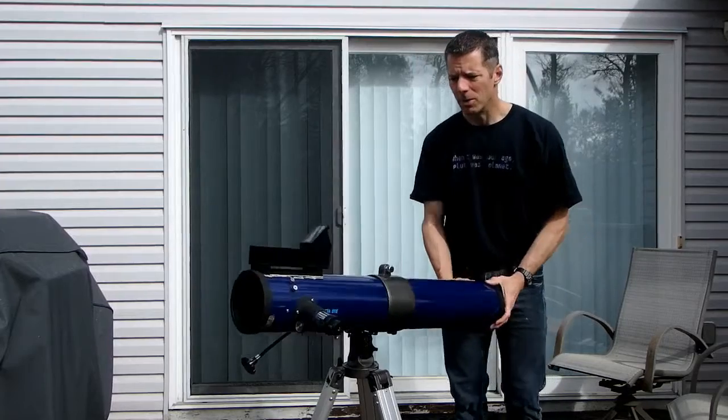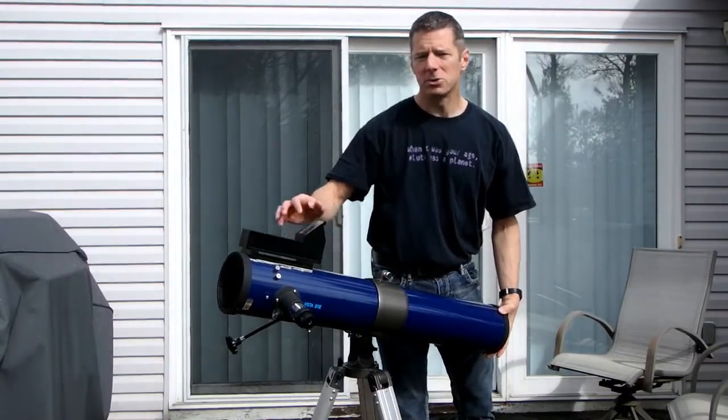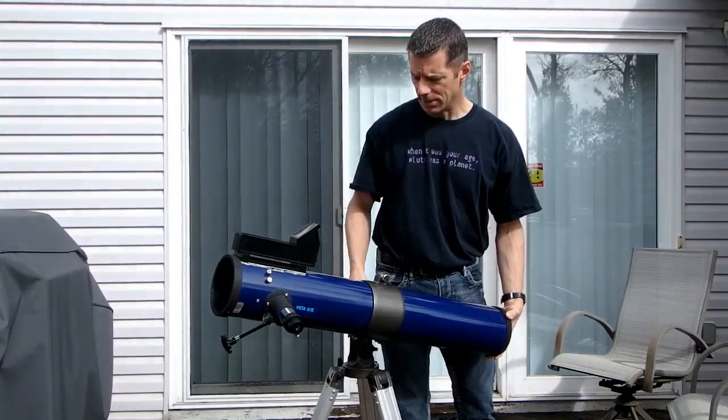Now, you're probably wondering what this last little device is here on the telescope. A lot of telescopes will have a smaller scope that sits on top. It's what's called a finder scope.